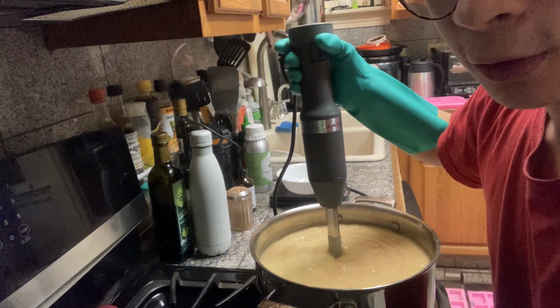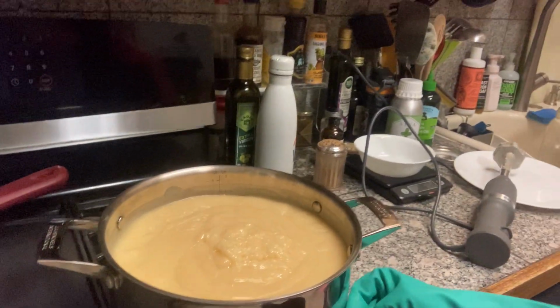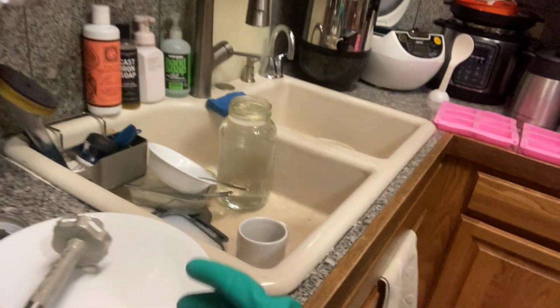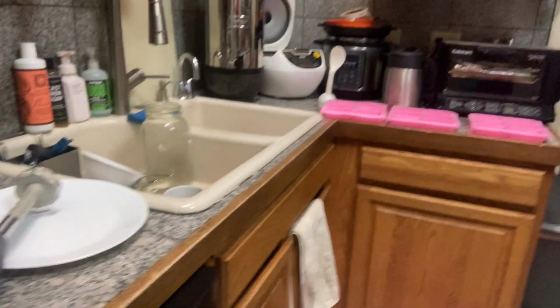Alright, I'm gonna start pouring this. Okay, so there's the soap. I have the mixer to the side on the plate. Maybe I'll clean it up later.